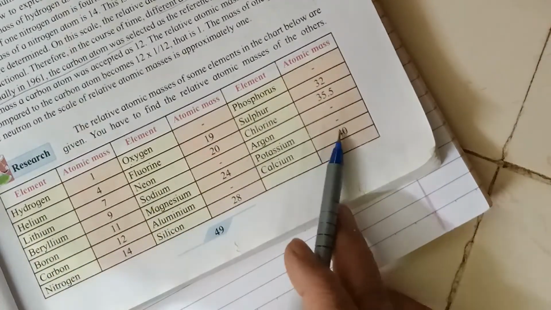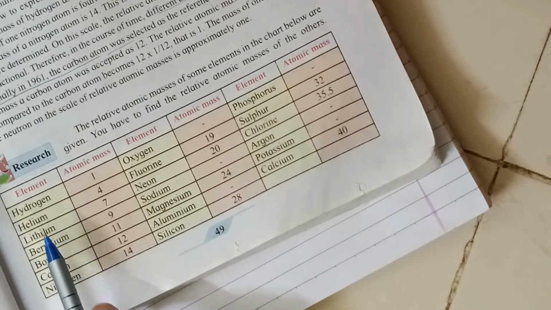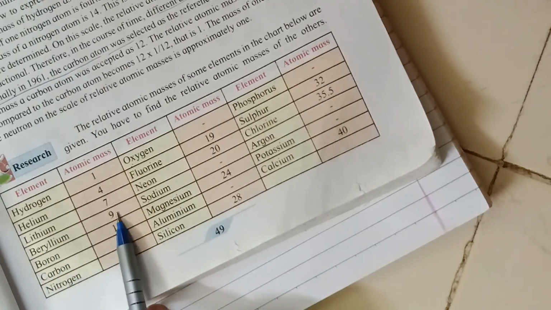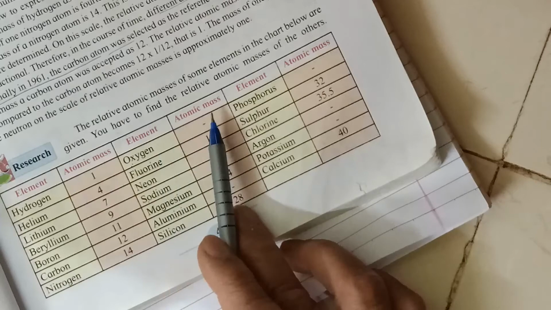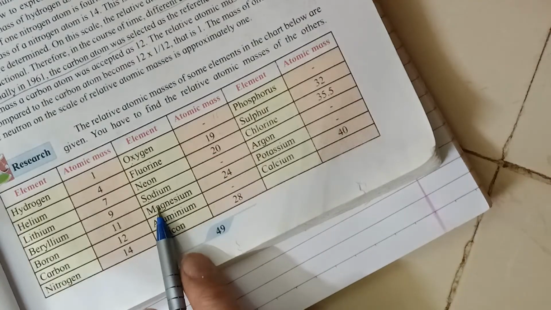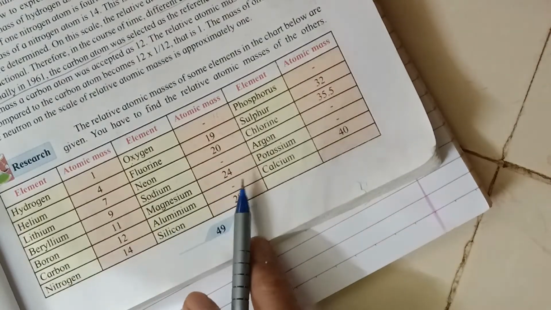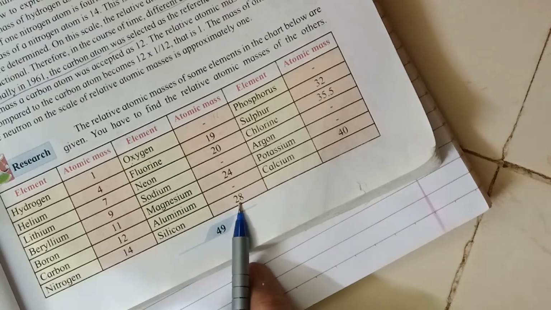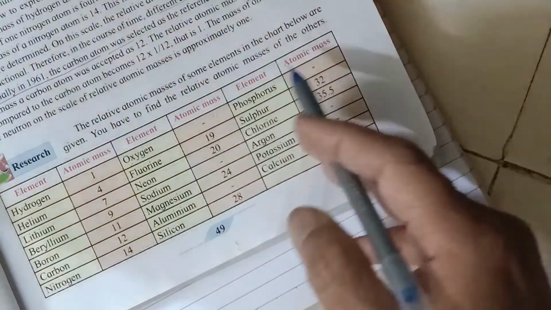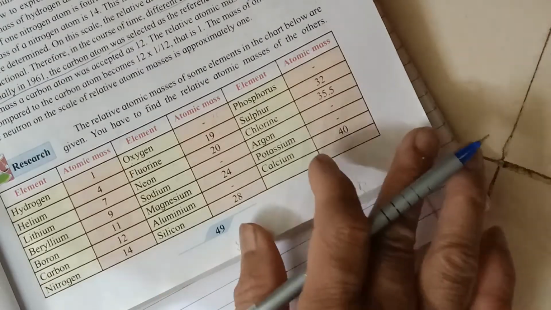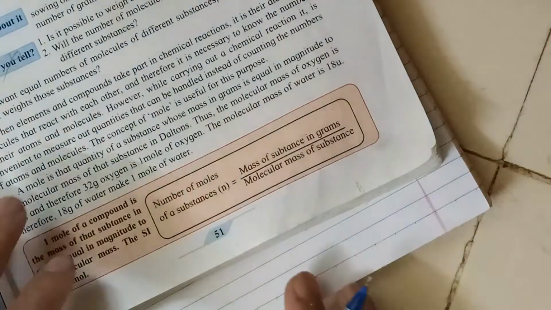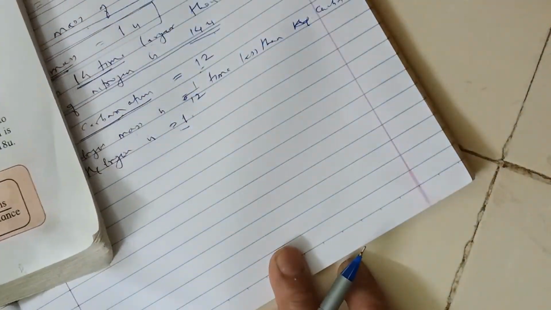So here is the mass of various substances given in your textbook. Hydrogen mass is 1, helium is 4, lithium 7, beryllium 9, boron 11, carbon 12, nitrogen 14. Oxygen was not detected at that time, but now it is 16, fluorine 19, neon 20, sodium you have to find out, 23, magnesium 24, aluminium you have to find out, silicon 28. Some elements' mass is not given; that mass you have to find out by using the number of protons and neutrons present in the nucleus of that element. In this way, the masses of elements can be calculated.